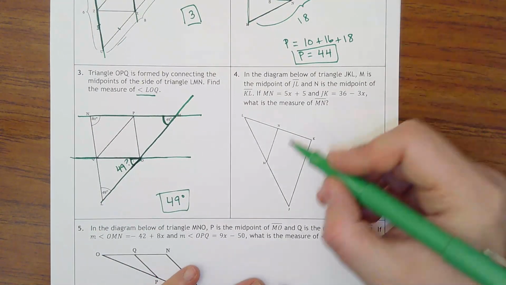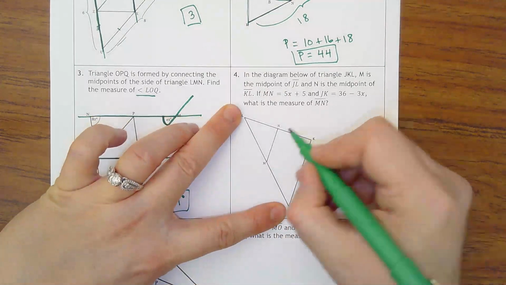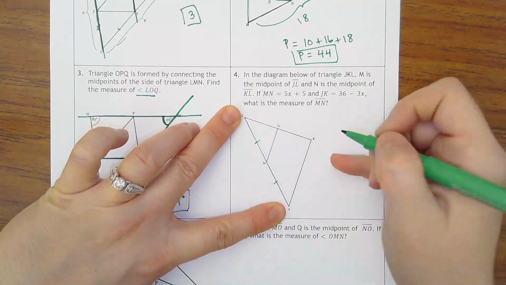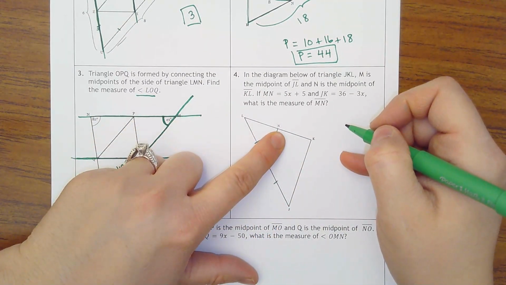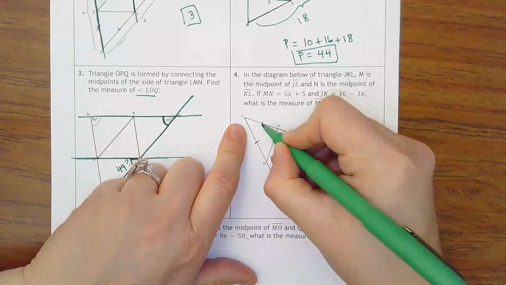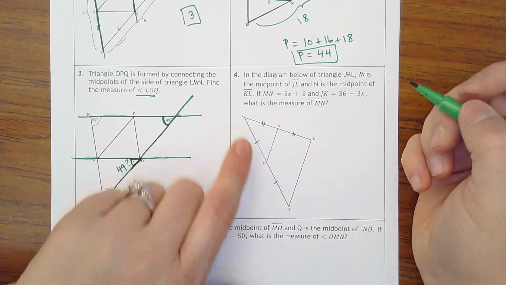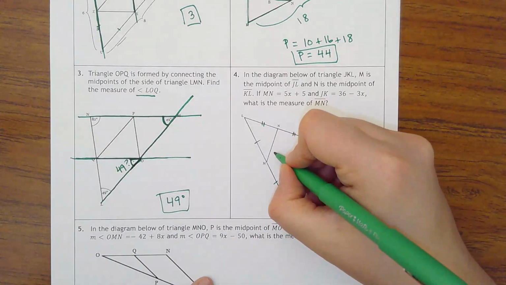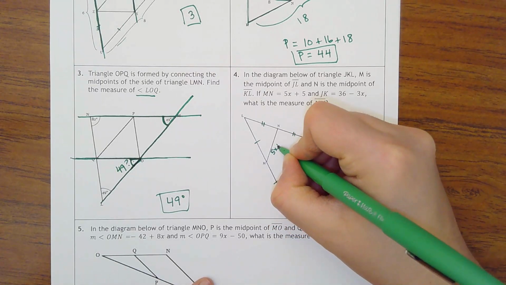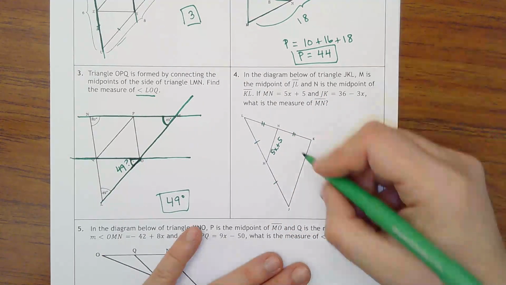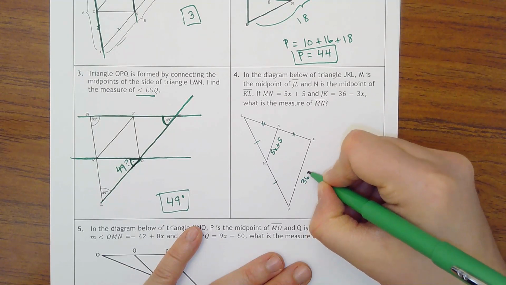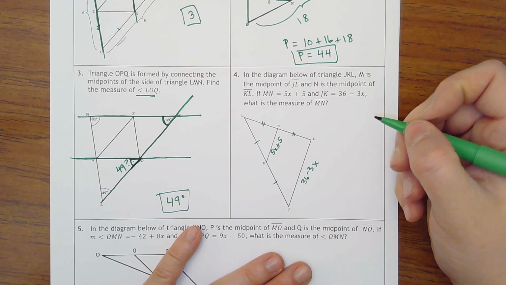M is the midpoint of JL. So this and this would be equal. N is the midpoint of KL. So this and this would be equal. If MN, so right here, is 5x plus 5, and JK is 36 minus 3x, what is the measure of MN?